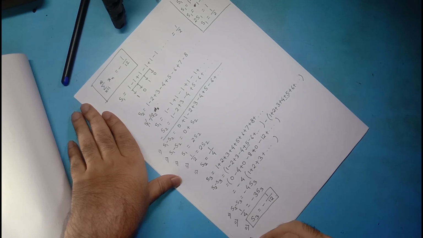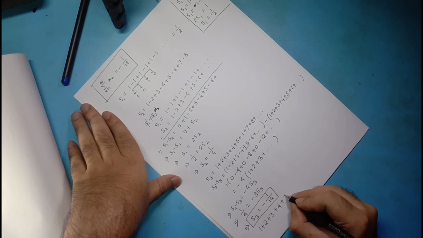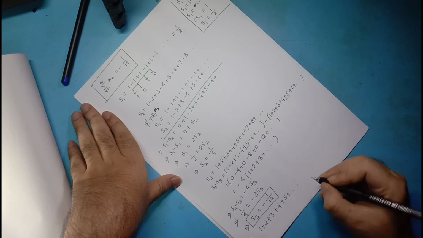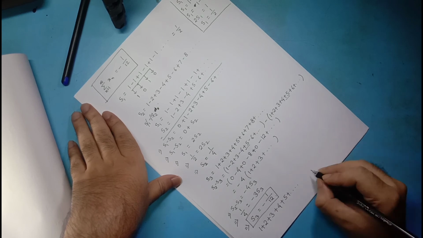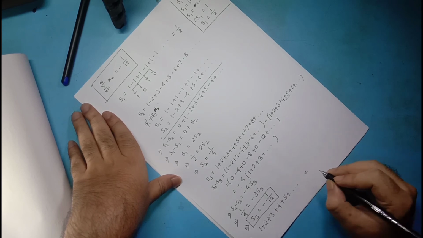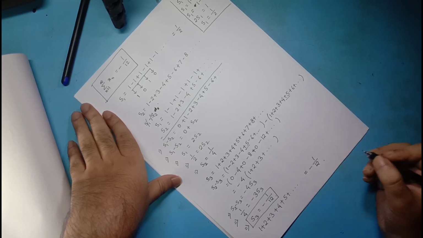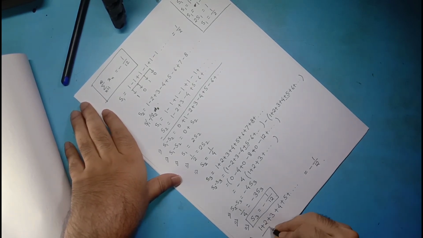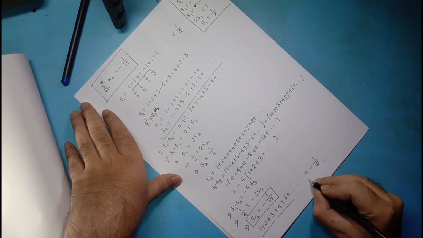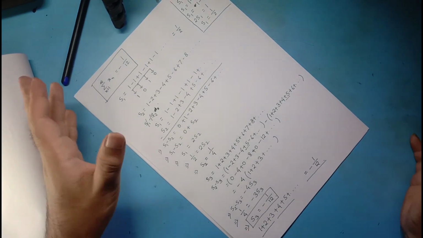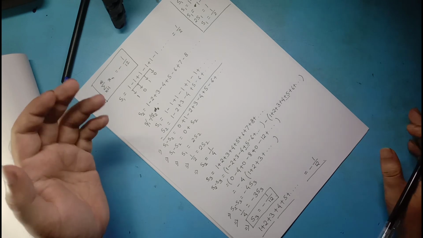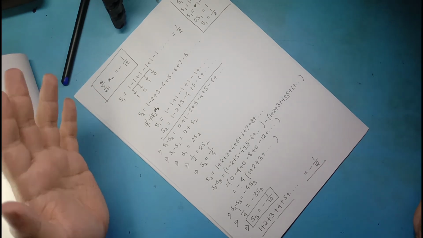We can write 1 plus 2 plus 3 plus 4 plus 5 and if we continue up to infinity, then we will get minus 1/12, and that's what Ramanujan did. That's the point of the whole mathematics. It is really surprising at the time.